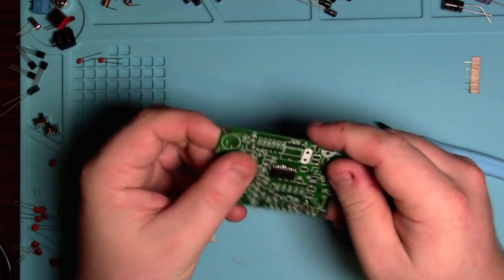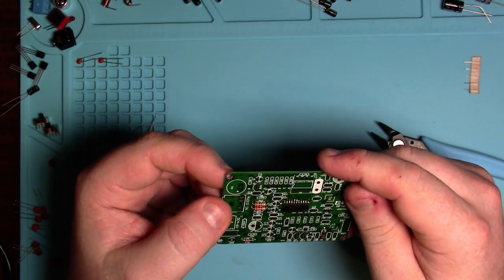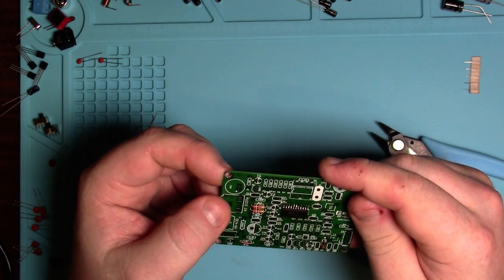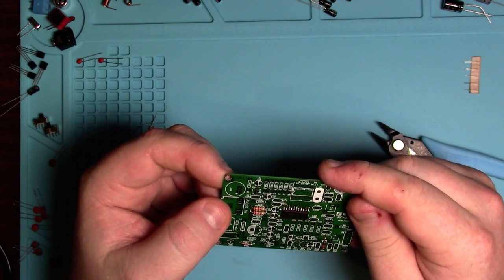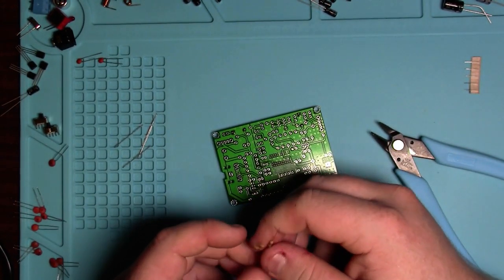There we are. And let's see. A couple more places for these.